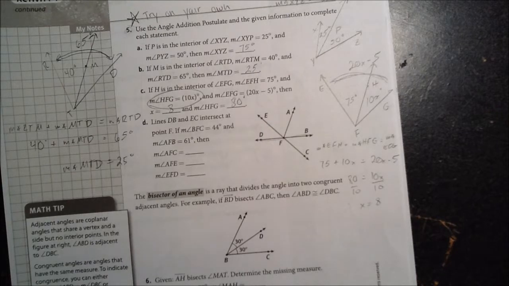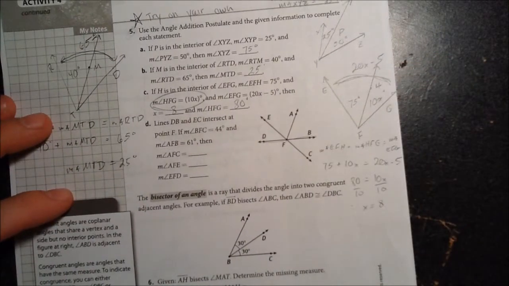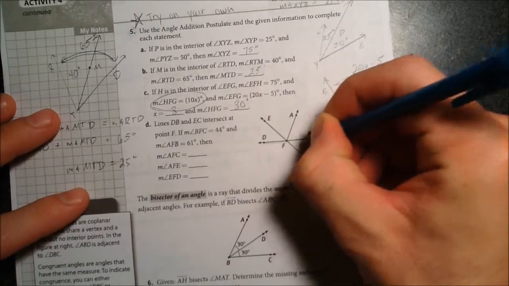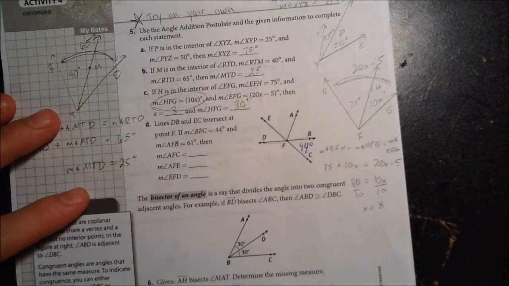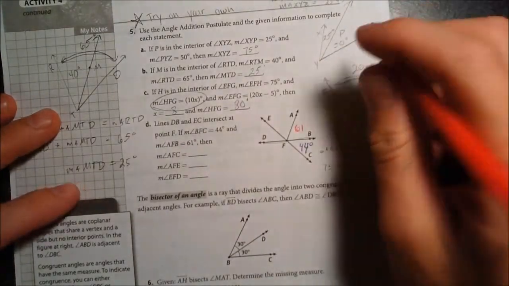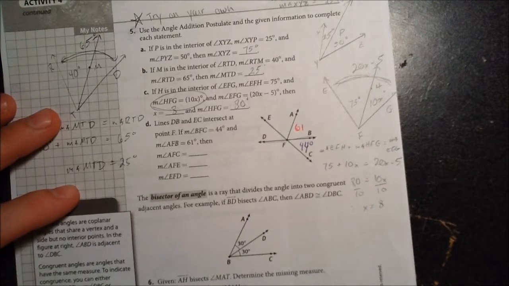So that's important that they tell you they are lines. It says if the measure of angle BFC, so this guy right here, is 44 degrees, and the measure of angle AFB is 61 degrees, then we've got a bunch of angles to figure out.